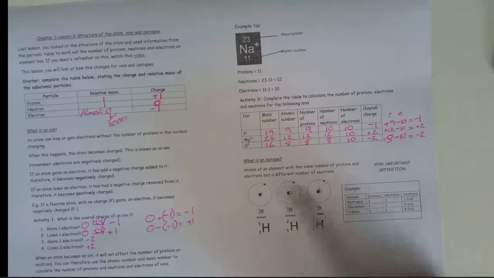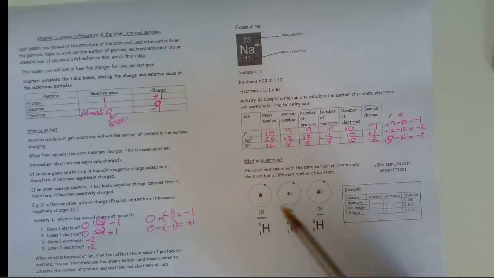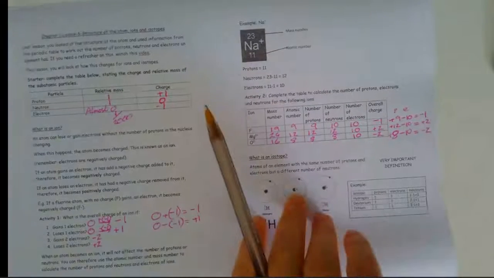Isotope then, something different. These are atoms of a particular element that have a different number of neutrons. So you'll notice here we've got hydrogen, deuterium, and tritium. That's what they're called. And they always have 1 proton because they're always hydrogen, but we have no neutrons, 1 neutron, 2 neutrons. Okay, so these are examples of different isotopes. So if we have a look at this sheet, that's what we're doing here.